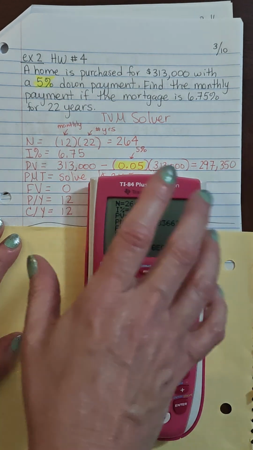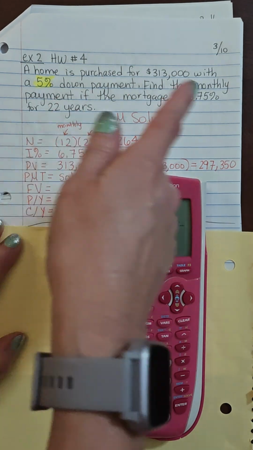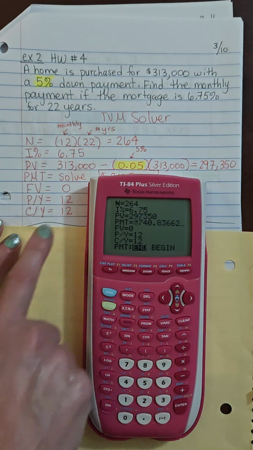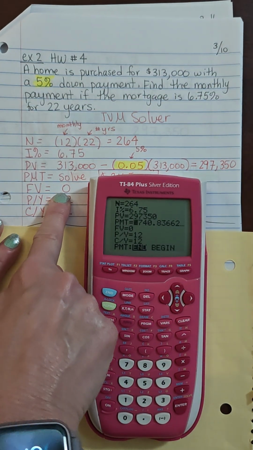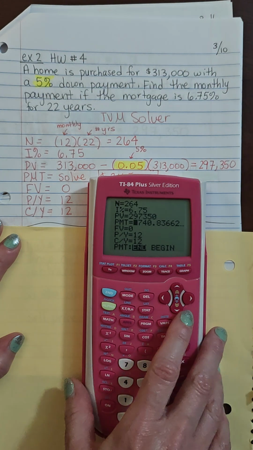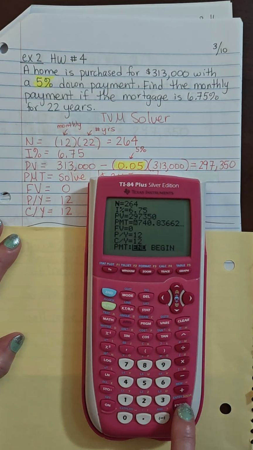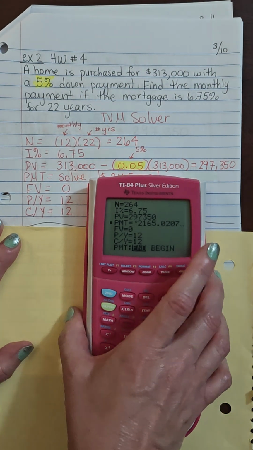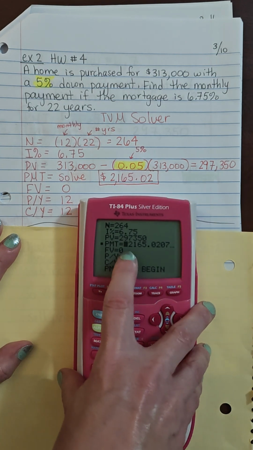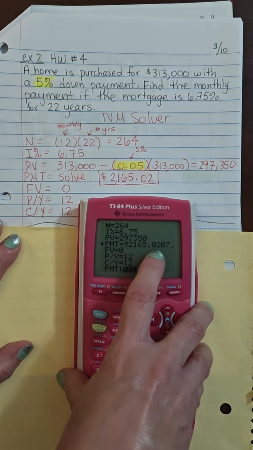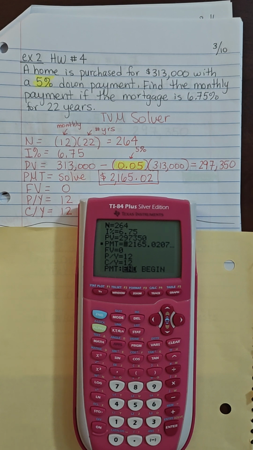Okay, so there's that. We're going to solve for the payment because it says find the monthly payment. And then, of course, we're paying it off, so that's 0. And then monthly. So payment, so alpha, enter. Wow, we get a payment of $2,165.02. That's steep.